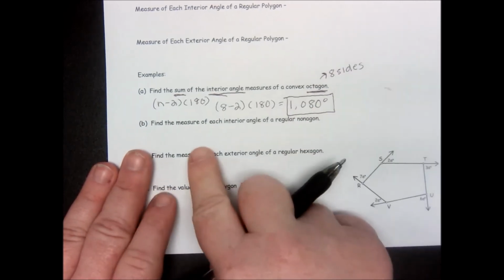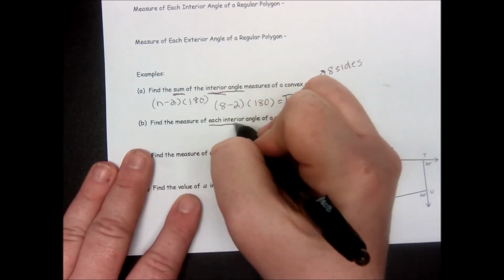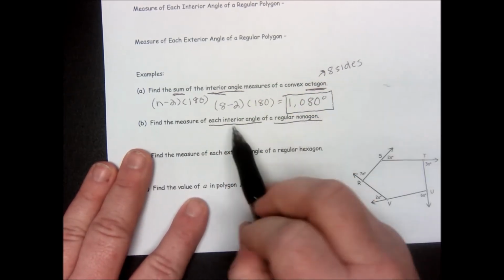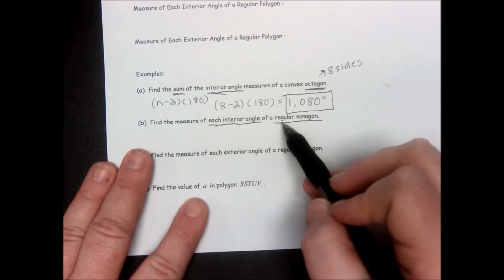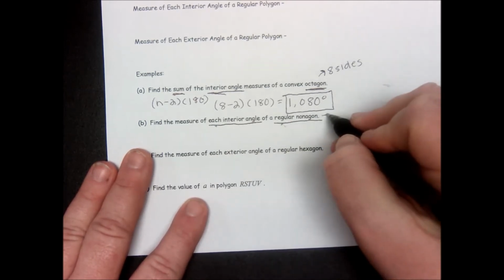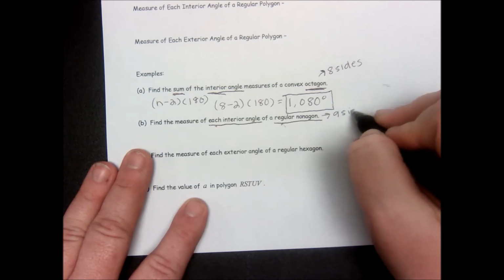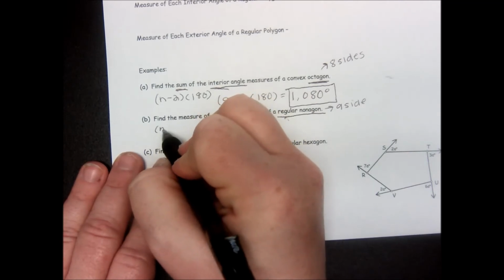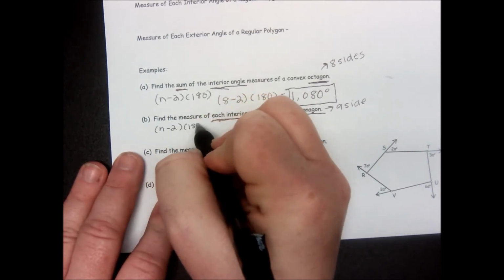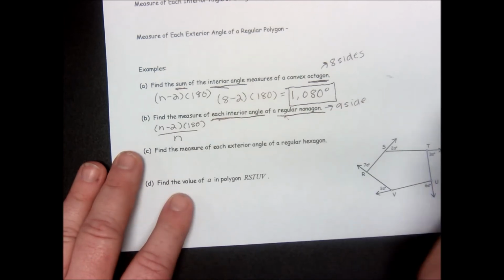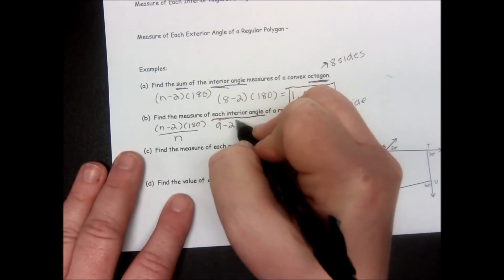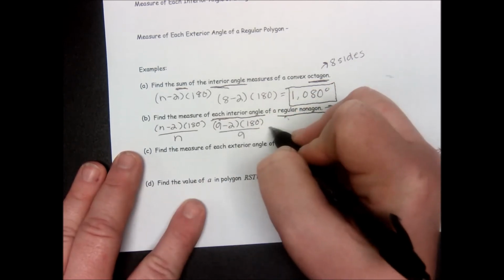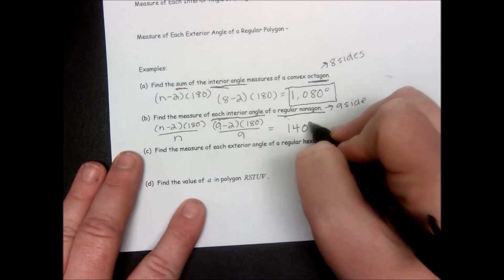Let's look at the next one. Find the measure of each interior angle of a regular nonagon. Now I can only find each measure if it's a regular figure. So I know a nonagon has 9 sides, and I know if I'm finding each, that means one interior angle, it's n minus 2 times 180 and then divided by n. So that would be 9 minus 2 times 180 divided by 9. And that would equal 140 degrees.